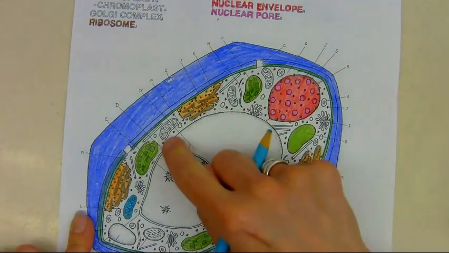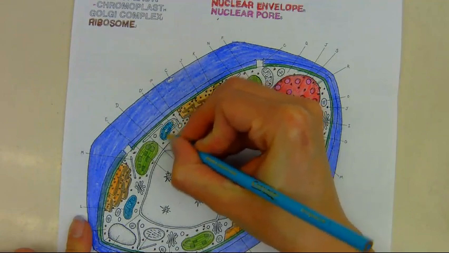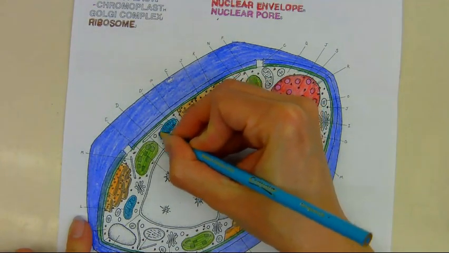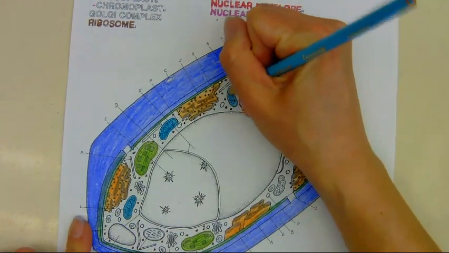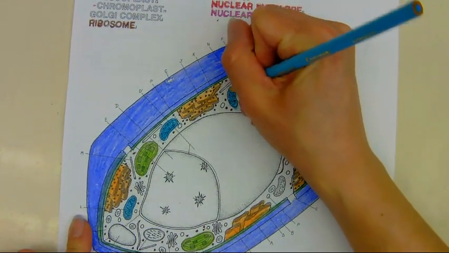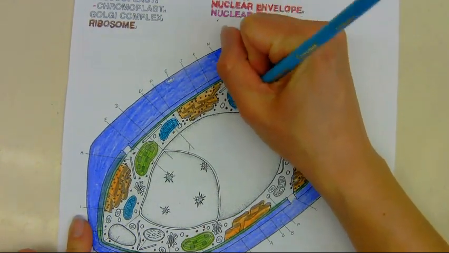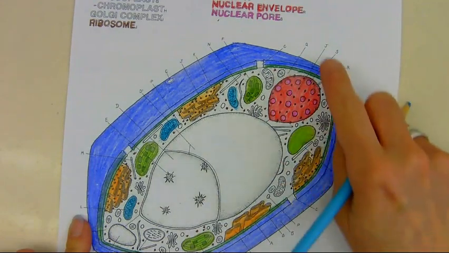I'll color it turquoise, and then I look for the other structures in my cell that look just like that. Those are my mitochondria, and I would keep going until I have all the mitochondria colored in.